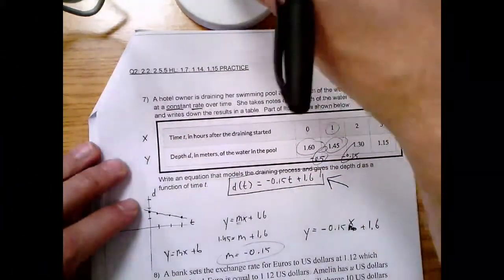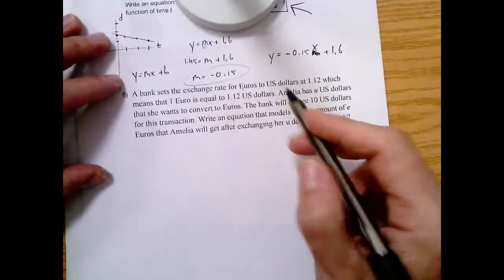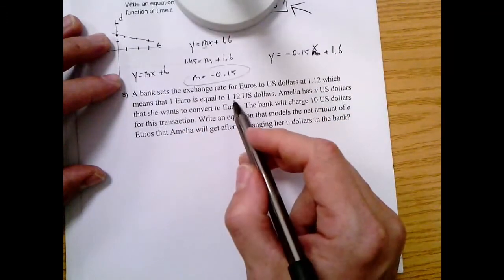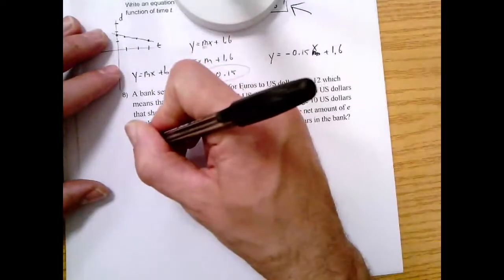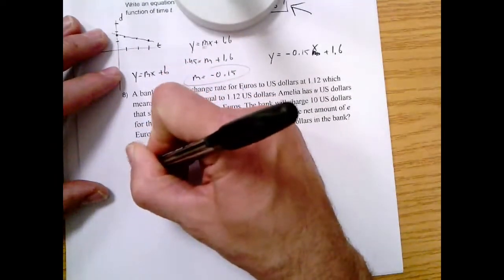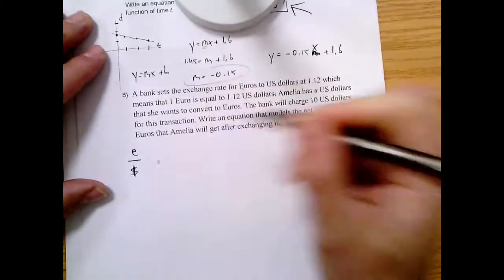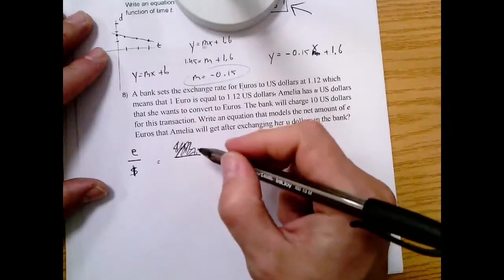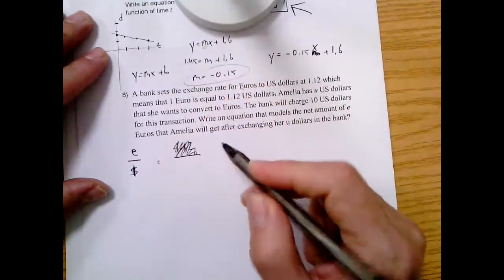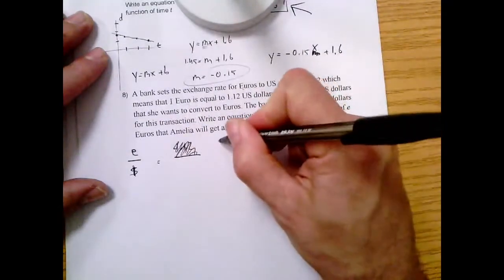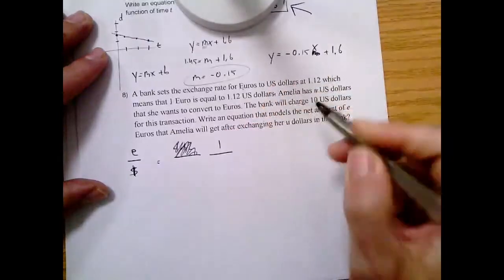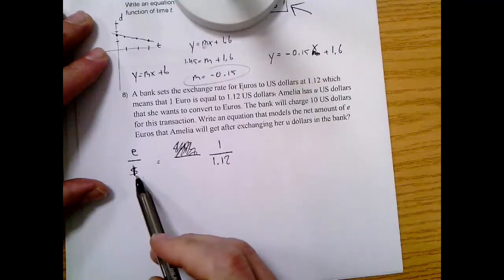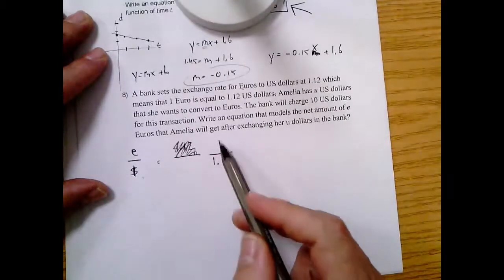Let's go to number 8. Here we go. The exchange rate for euros to US dollars is 1.12, which means for every 1 euro, you get 1.12 US dollars. Let's stop right there. Just so we understand, we're comparing euros to dollars. So 1 euro is equal to $1.12. I'll put this euro and dollar thing here to remind me to always keep my euros and my dollars where they need to be.